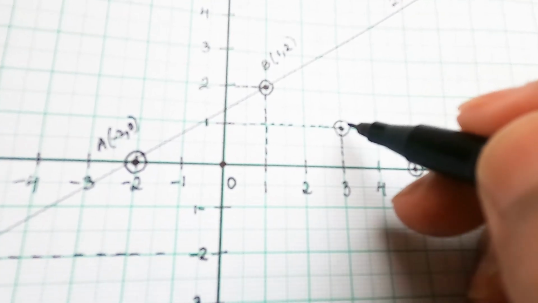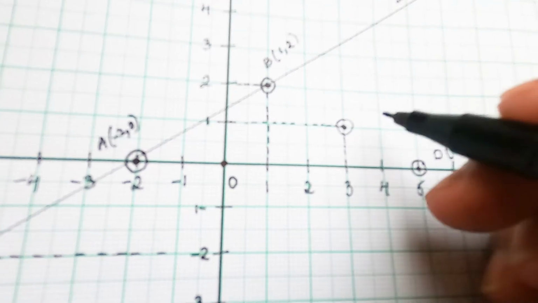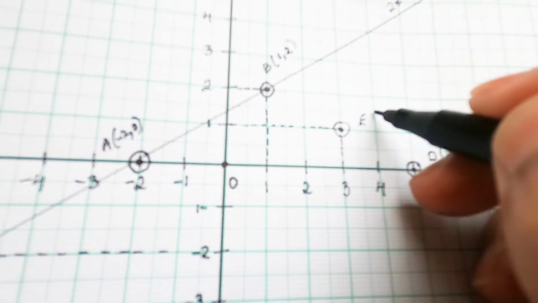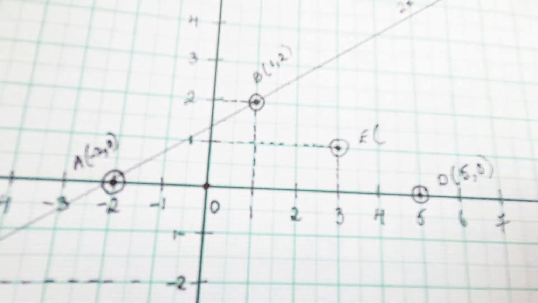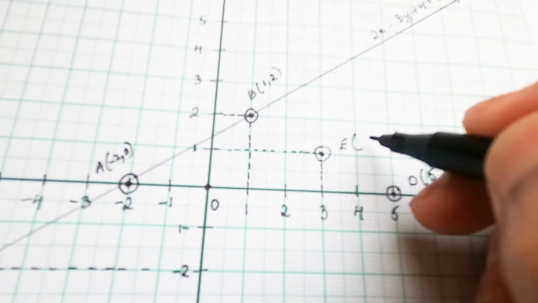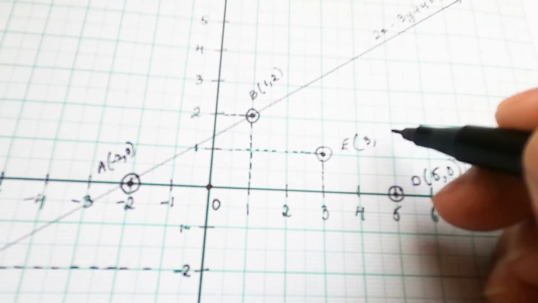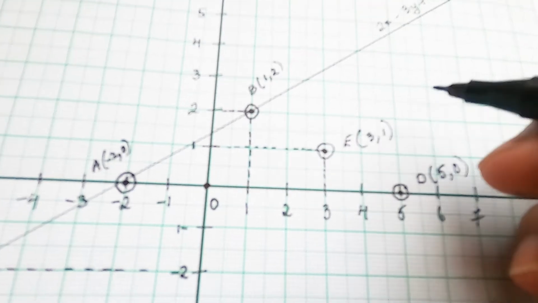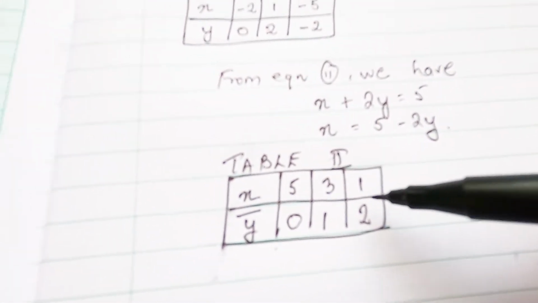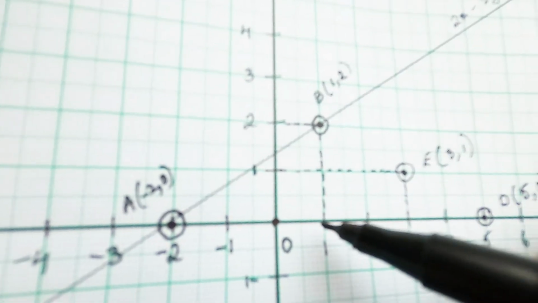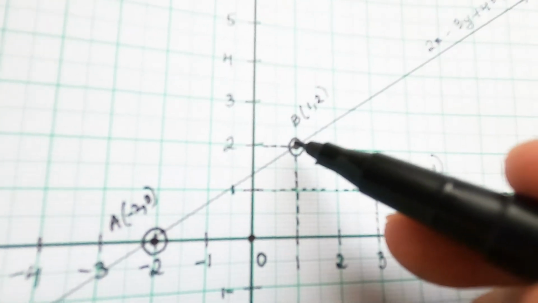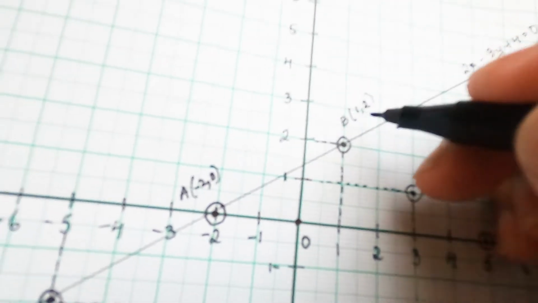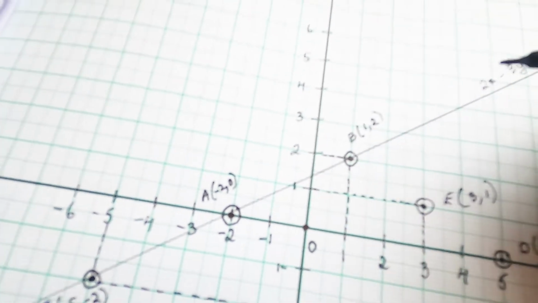Alright, so in this case, we name this as point E, and the coordinate for this point will be 3 and 1. Alright, and the last one will be 1 and 2. So in this case, x will be 1 and y will be 2. So they will meet at the same point.